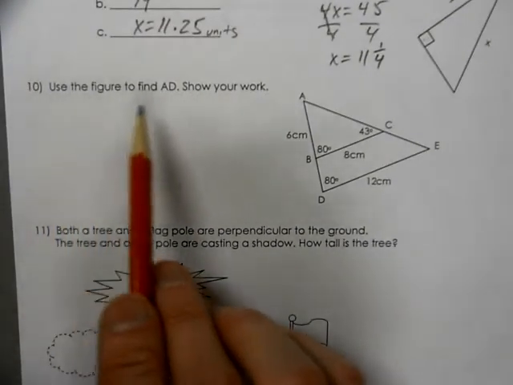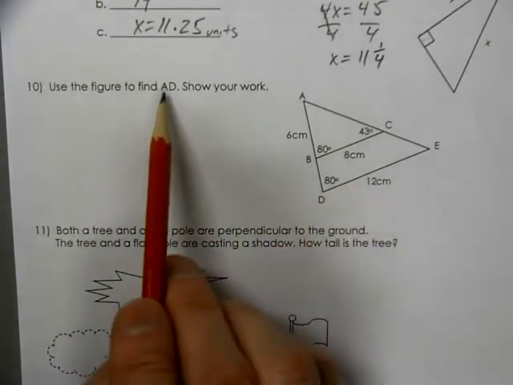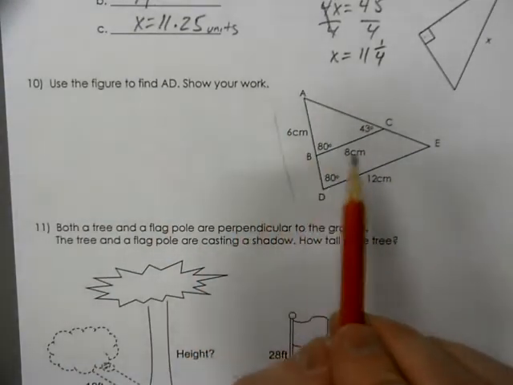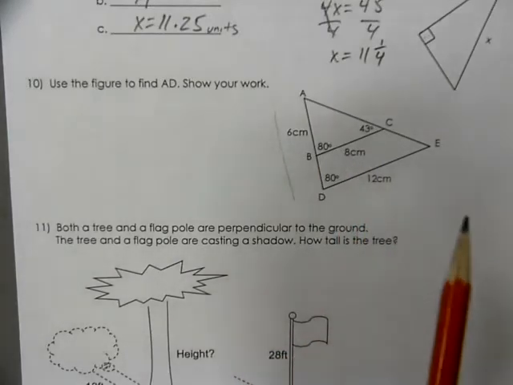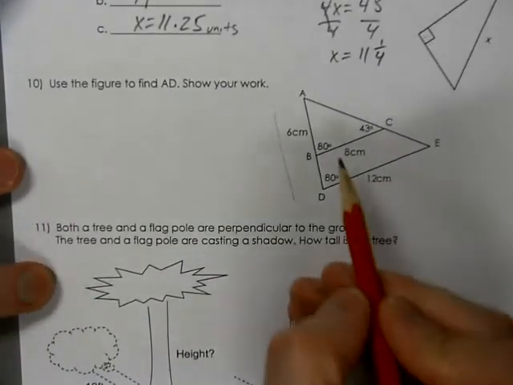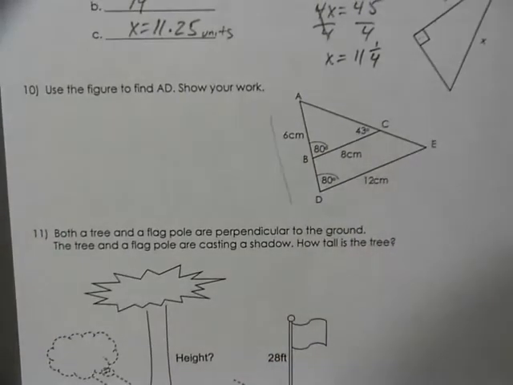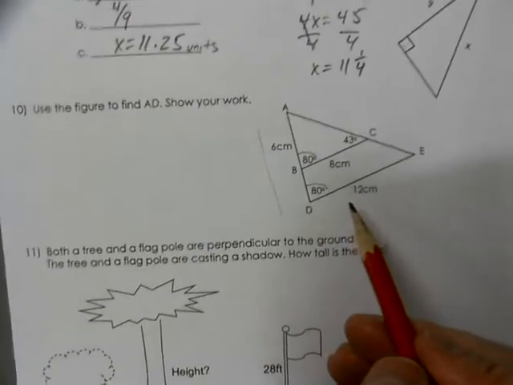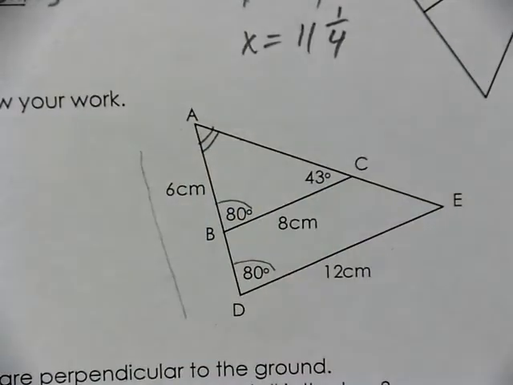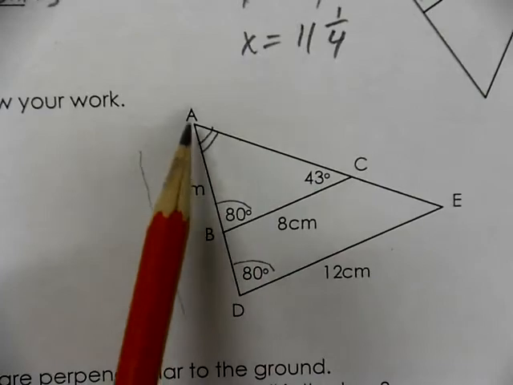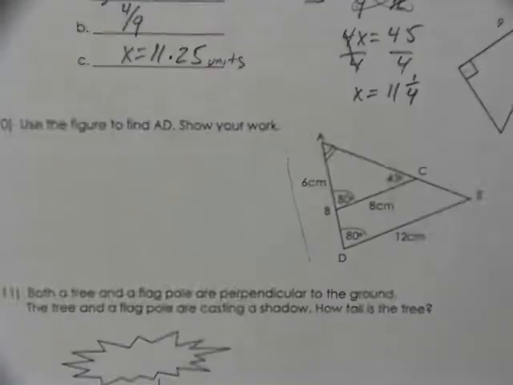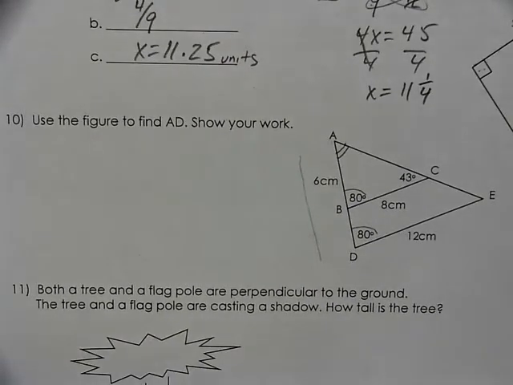Number 10. Number 10, first, for us to find AD, we're going to look for this full length. We first have to determine, are the 2 triangles similar to each other? So we're going to look here, and I see that the 80s are both the same, and both triangles have angle A the same. The small triangle has angle A, and so does the big triangle. So of course, that's the same measurement for both triangles. So we know the triangles are similar by angle-angle.